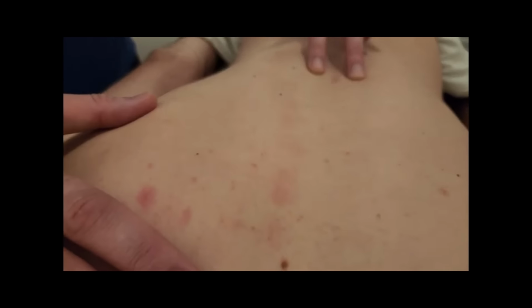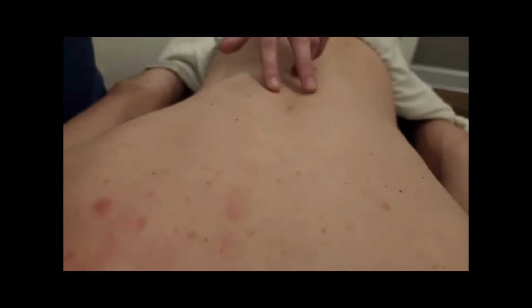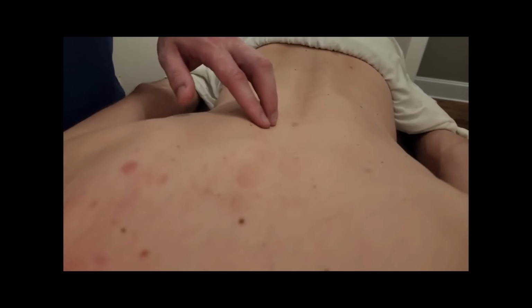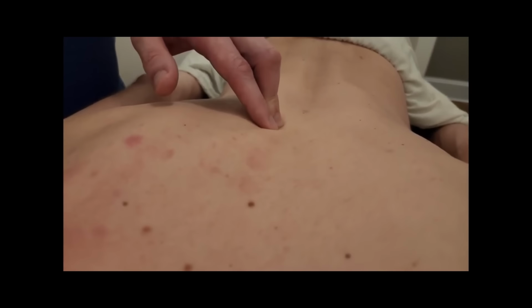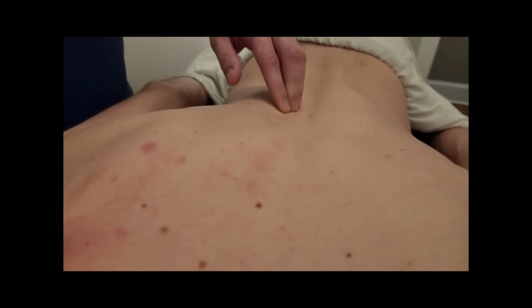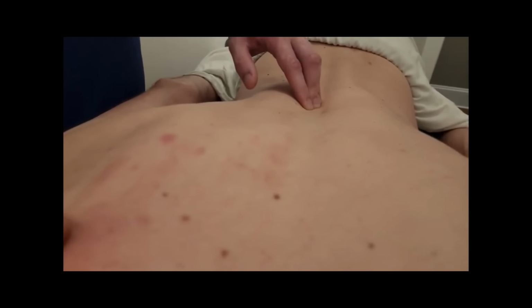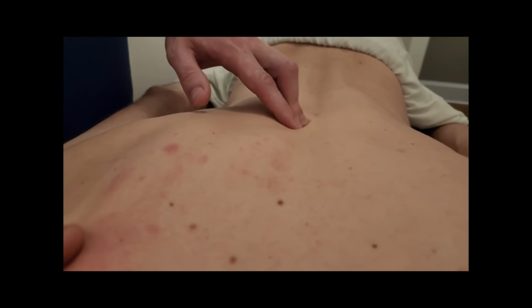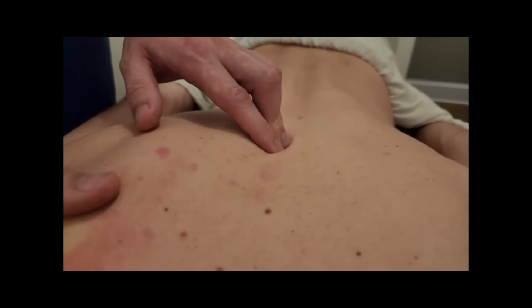So watch very carefully right in this area. He's going to slowly extend, so right in this area, right up against the SPs, this is Spinalis Thoracis, and the best location for you to be able to strum it. And again, you can relax back down.